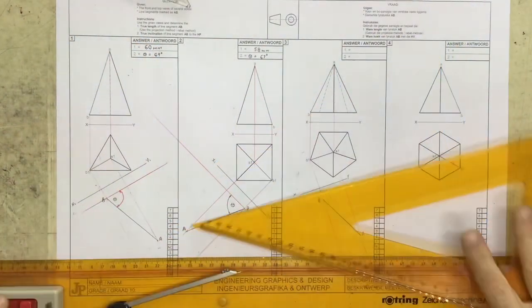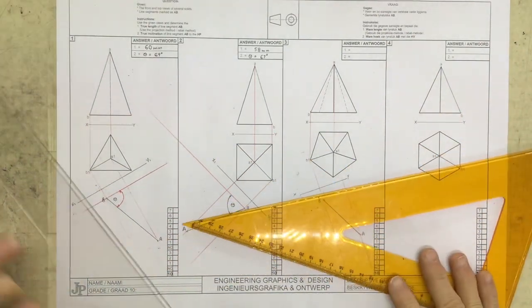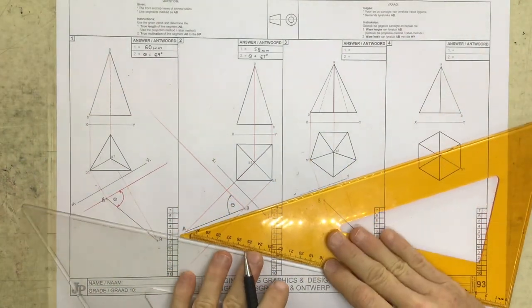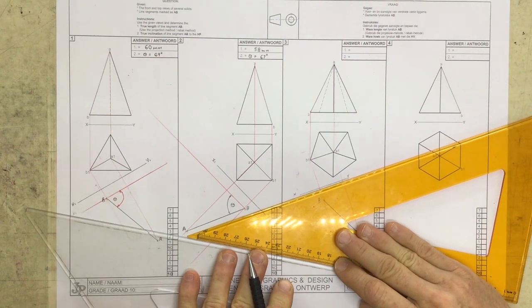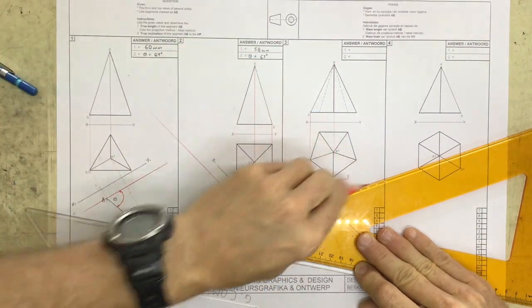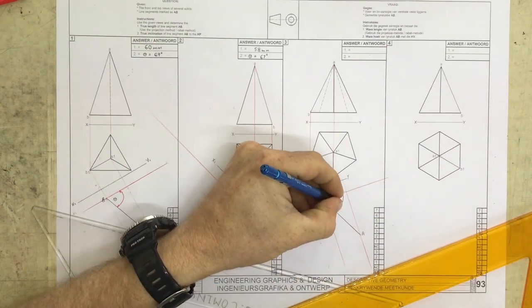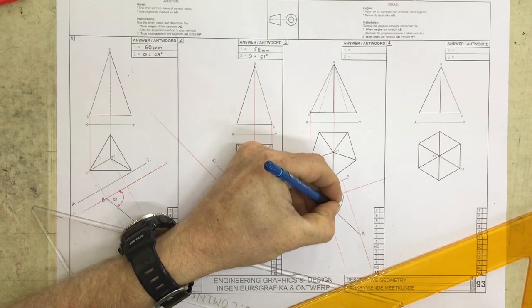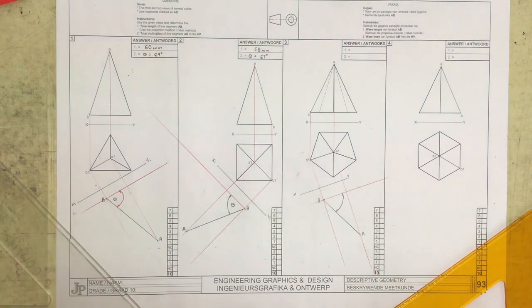Take your set squares again, line your set squares up on that XY axis, slide that back, draw in a construction line over here, and you're going to measure off this angle over here in order to find the true angle of inclination to the horizontal plane for AB.